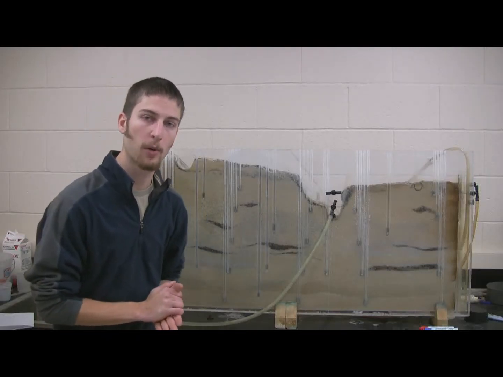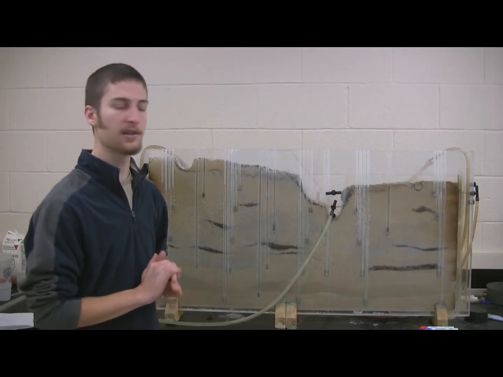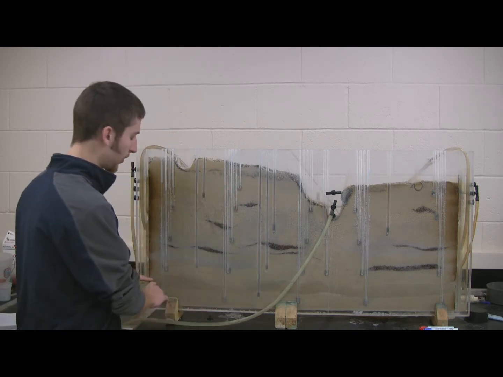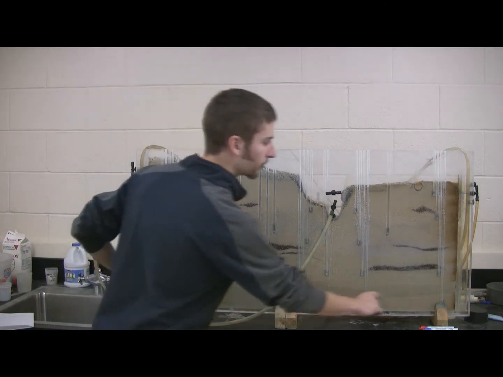Welcome to the Drowned Ant Farm Groundwater Model of Science, or Atlantis. In the model we have two aquifers, an upper aquifer and a lower aquifer. The two are separated by this fine-grained layer here.